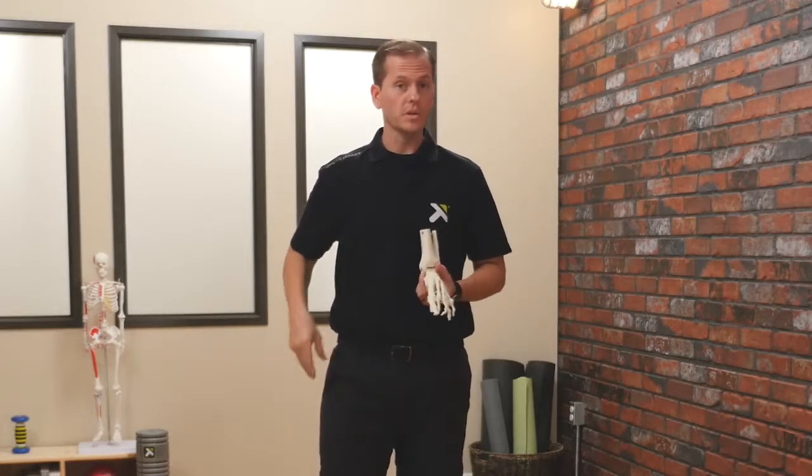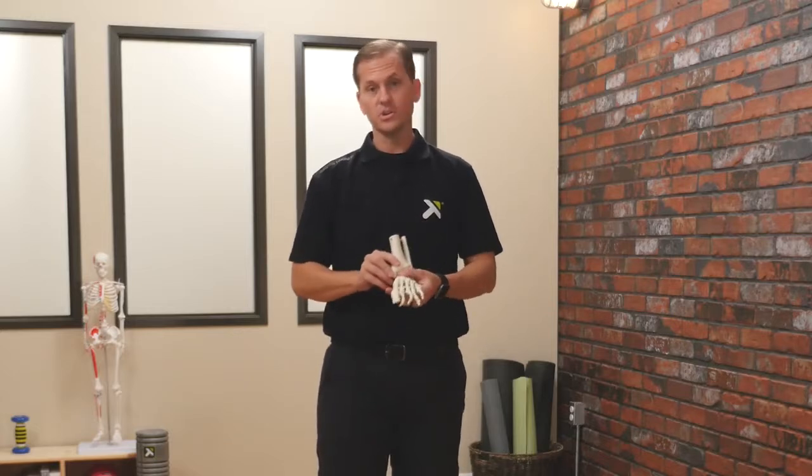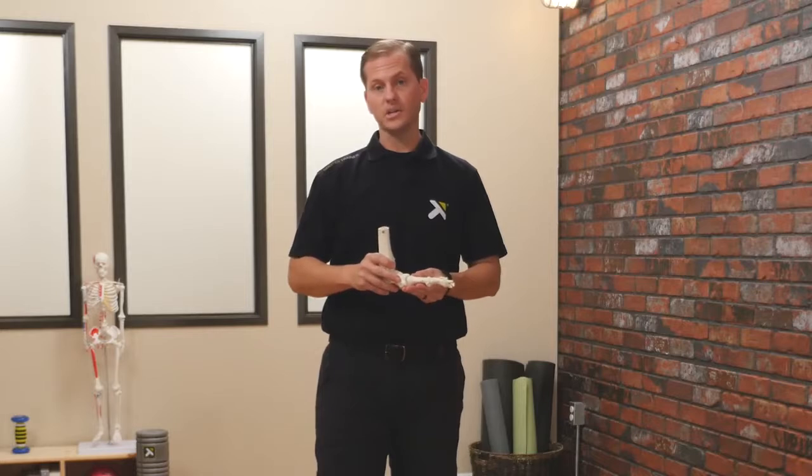The glutes, the gluteus medius, for example, plays a big role in that side-to-side motion of the foot. If the glutes are weak, again, that overstresses that plantar fascia.